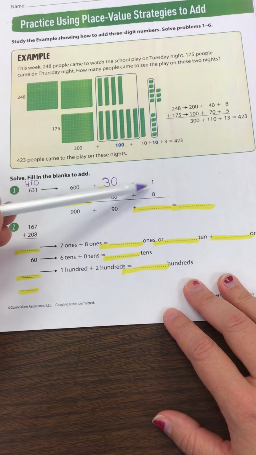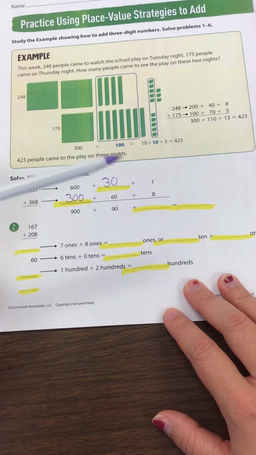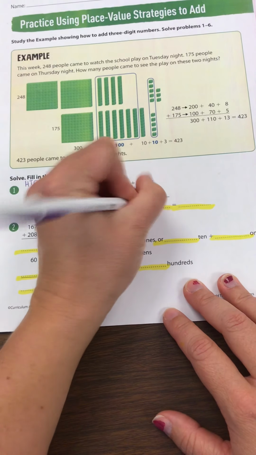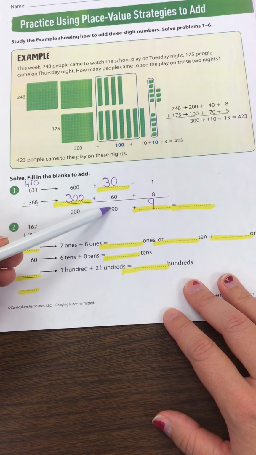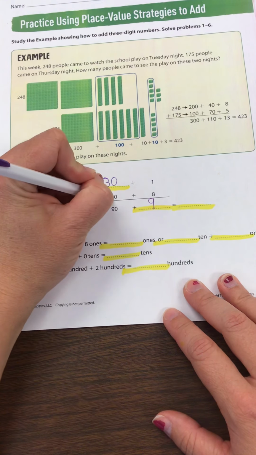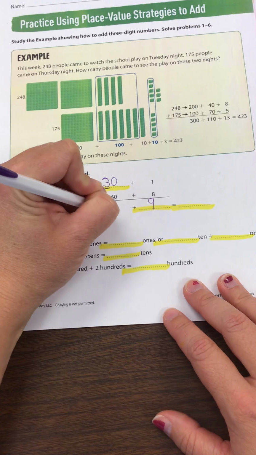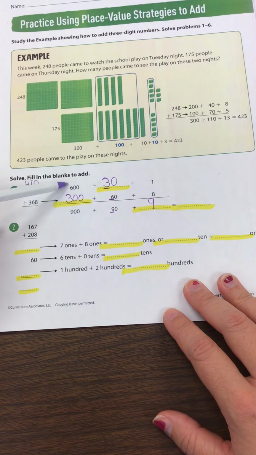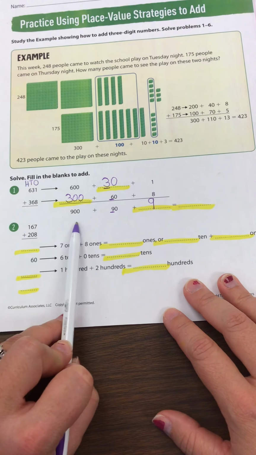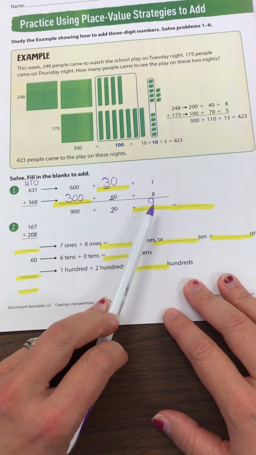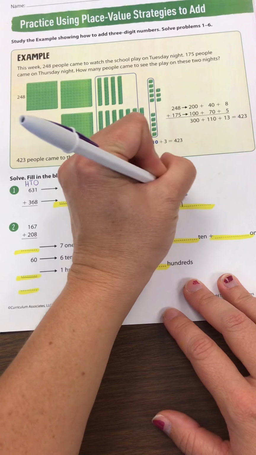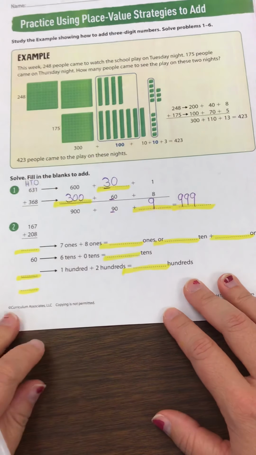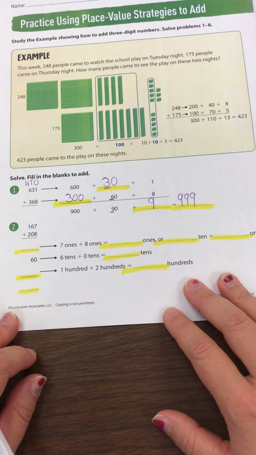So 1 plus 8 equals what? 9. And they already added the tens. 30 plus 60 equals what? 90. Or you can think of it as 6 plus 3 equals 9 and add the 0 on the end. And then 600 plus 300 equals 900. What does 900 plus 90 plus 9 give you? What number? 999. Okay, let's look at number 2.